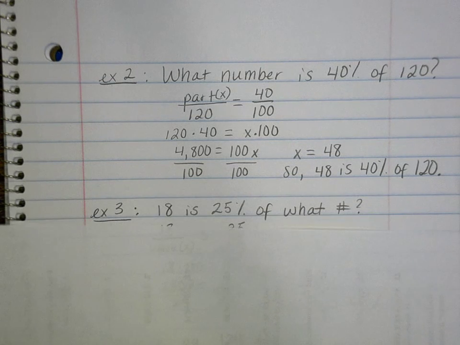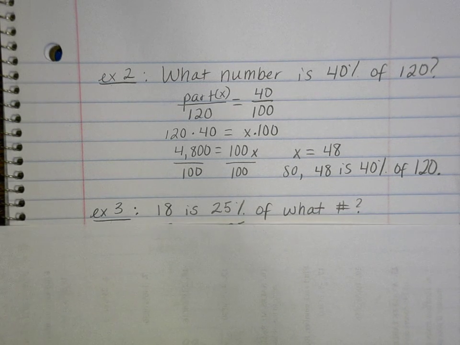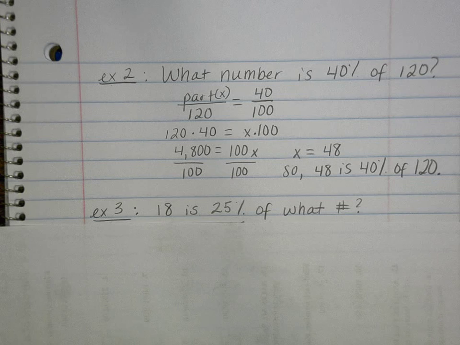Third example. 18 is 25% of what number? So we have our percent, and we have "18 is," so that tells me that's part of it, right? We're trying to find the whole number. Does that make sense to you guys?